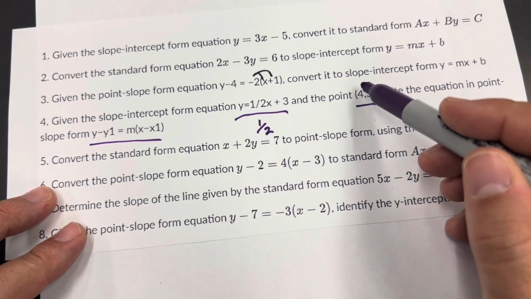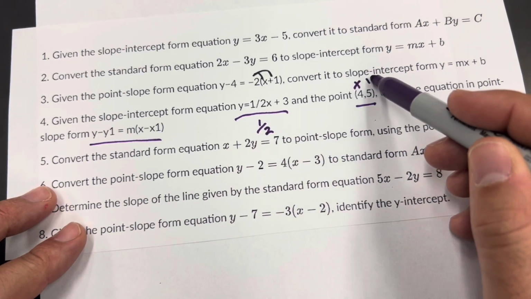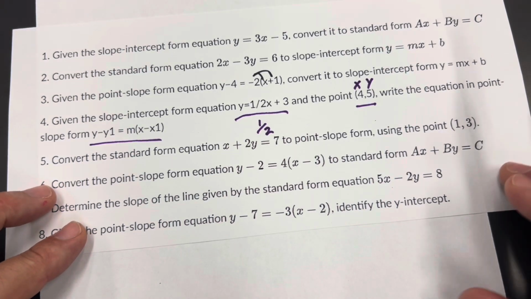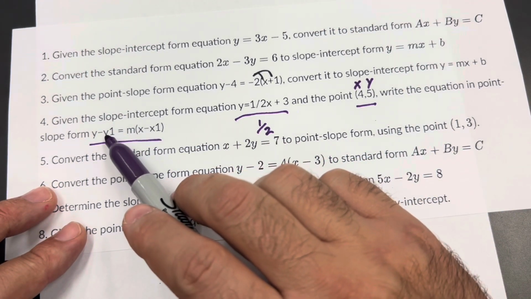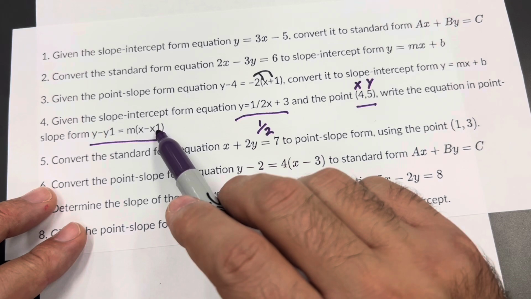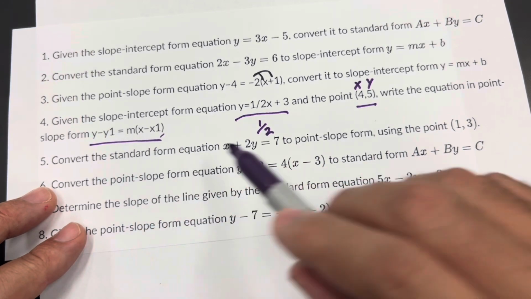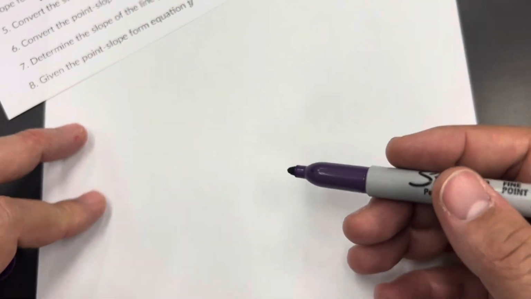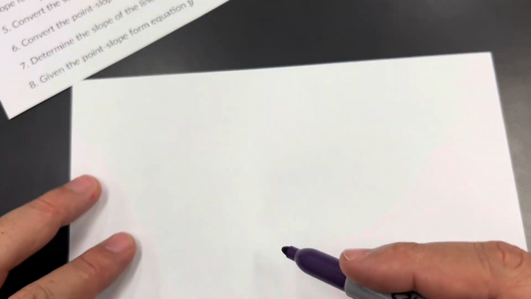And here we have a point. Remember, the first number is x and the second one is y. And now I'm going to write this equation. We substitute here in the y1 and in the x1, and the slope is 1/2. So we're going to write it. So it will be something like this.